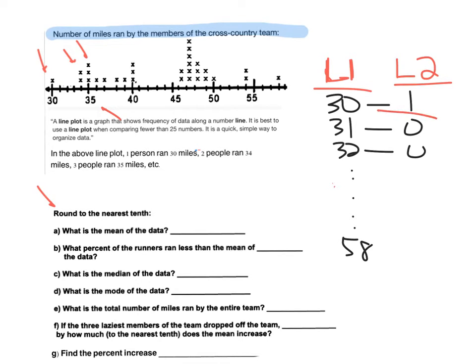You don't have to enter in the number 31 and then 0 next to it. You could type in 30 and then 1, and then jump to the next data value, which looks like it's 34, and enter in 2, and then 35, enter in 3. But the key is to enter the data correctly into your calculator. So please take a minute and do that now.